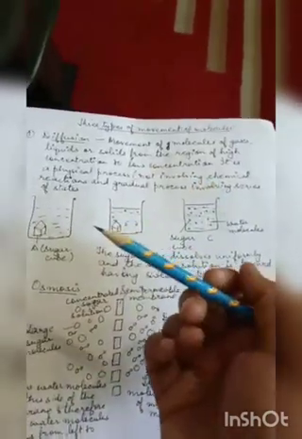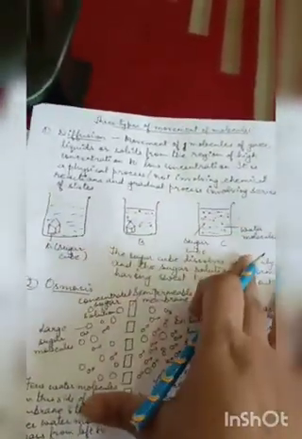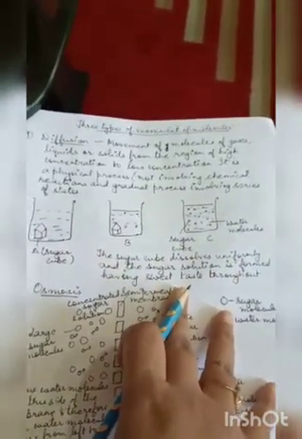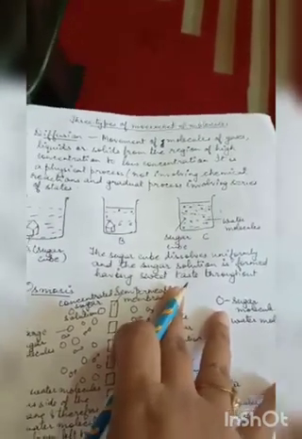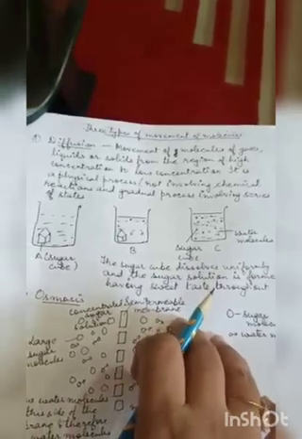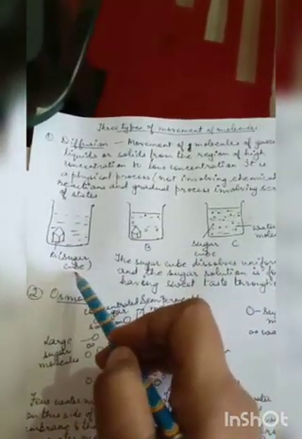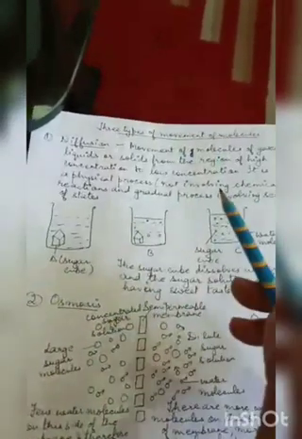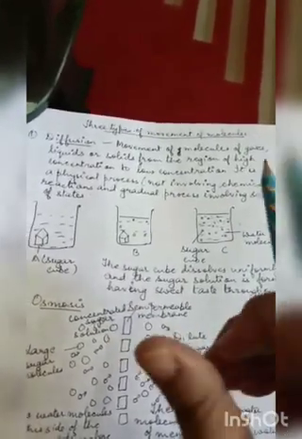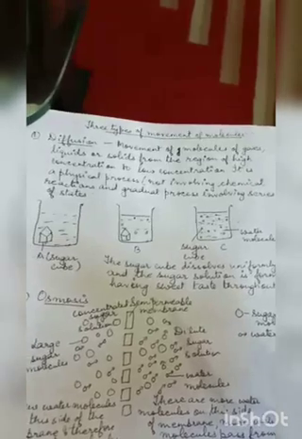Some other examples of diffusion: if we drop some blue ink in a beaker of water, then after a few seconds we will observe that the whole beaker of water becomes blue in color. Here I have given you the example of diffusion in case of solids. Putting a drop of blue ink inside a beaker of water is an example of diffusion in case of liquids.